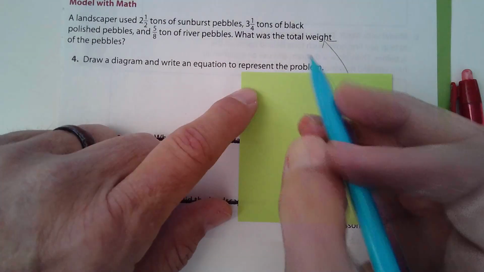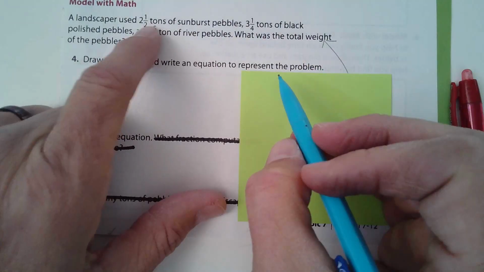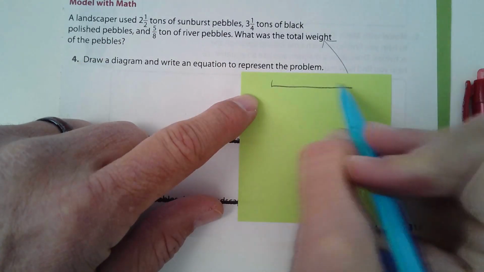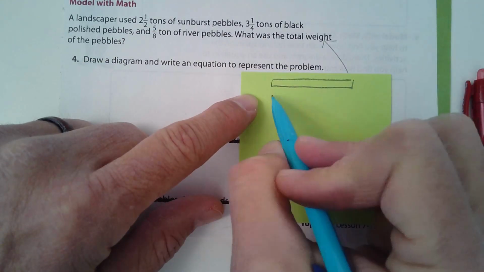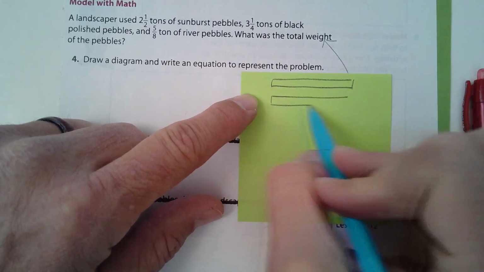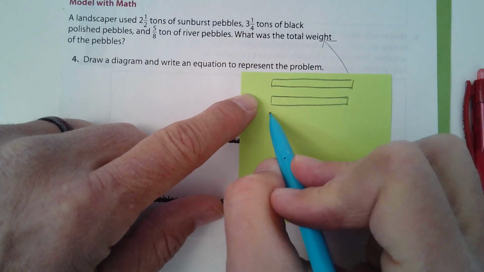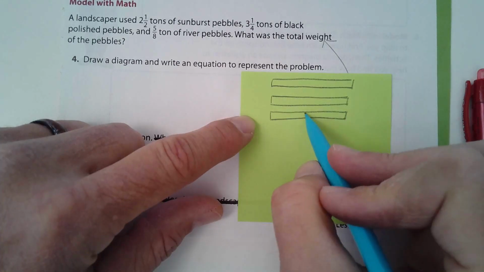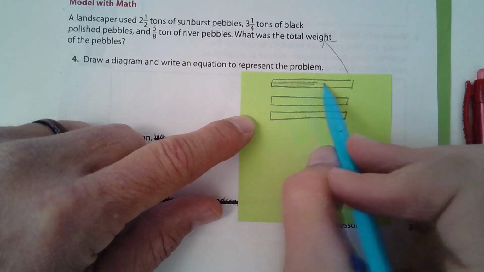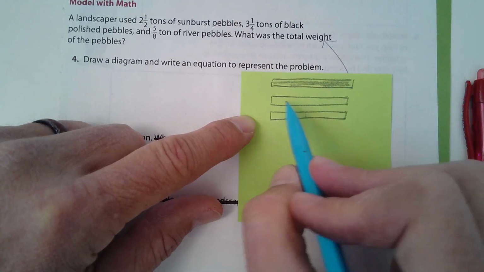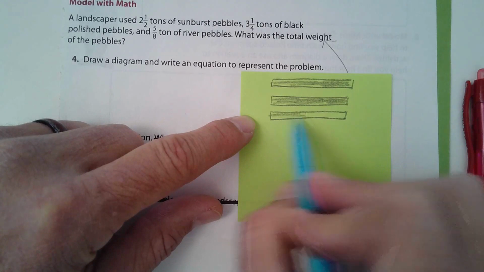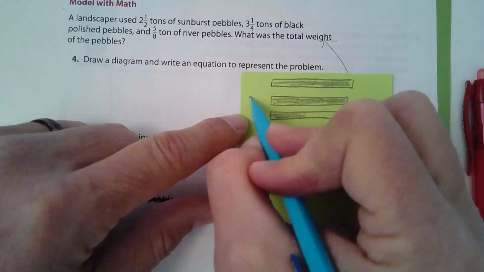so we need to do first 2.5. So I'll do 1, there's 2, and then another one that'll be half. I could shade that in. And then shade in 1 of the halves. This would be 2 and 1/2.